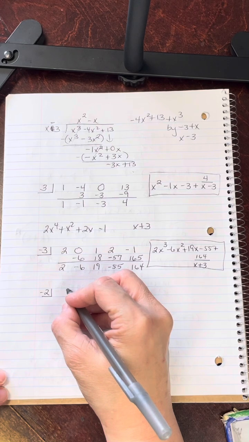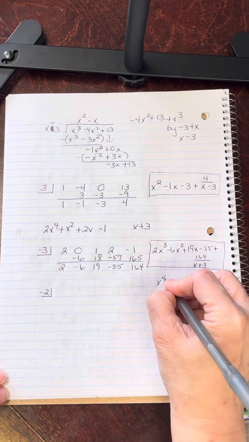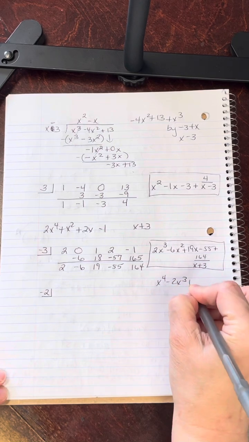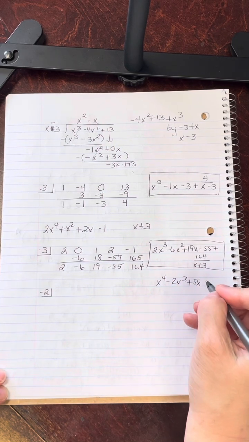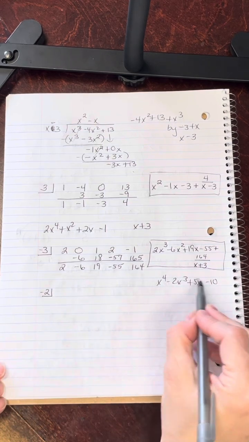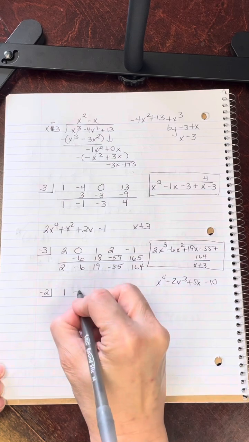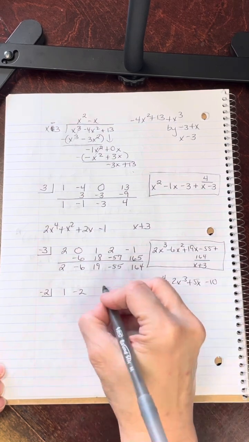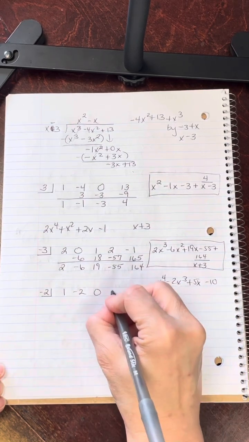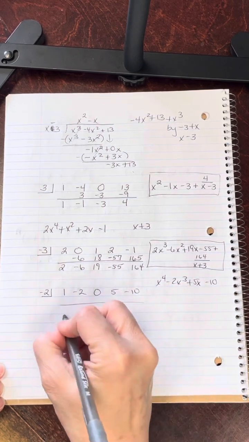The equation they give is x to the 4th minus 2x cubed plus 5x minus 10. When I pull my numbers, x to the 4th is the highest, so it starts with 1. Do I have an x cubed? Negative 2. Do I have an x squared? Nope. Do I have an x? 5. Non-x, negative 10.